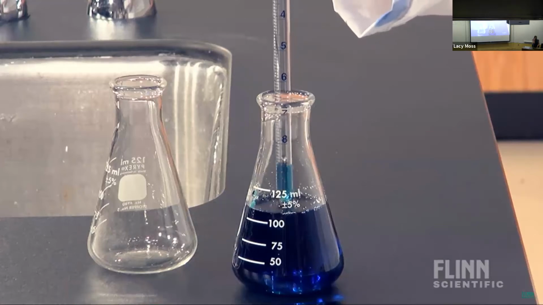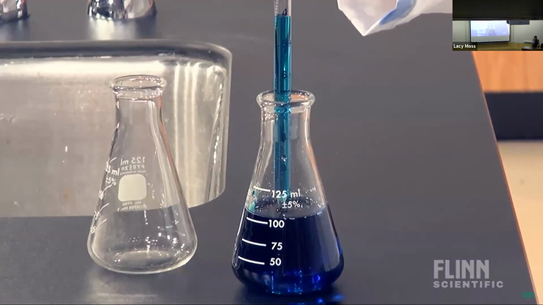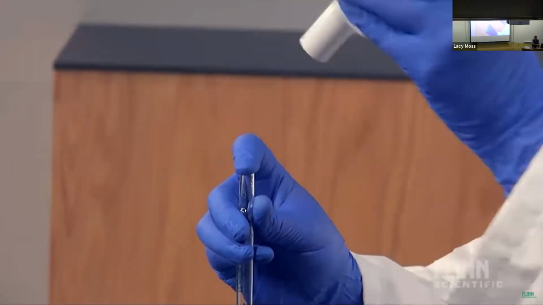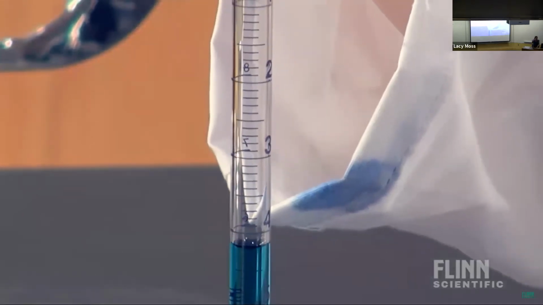Release the bulb gently and evenly to draw liquid above the 4.5 milliliter mark. Be careful not to draw liquid into the bulb. Quickly remove the bulb and place your index finger over the opening. Lower the meniscus to the 4.5 milliliter mark by slowly releasing your finger.